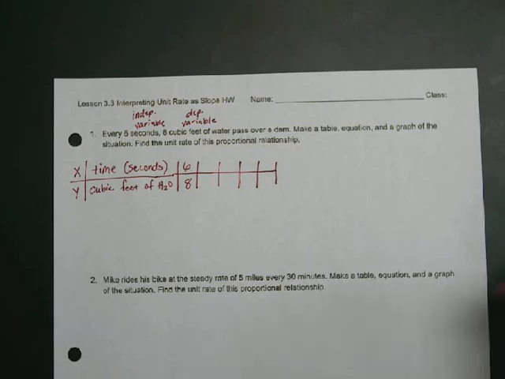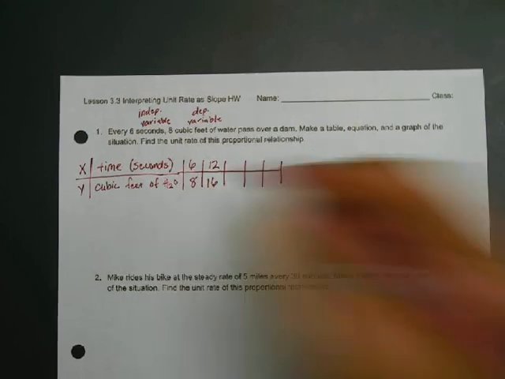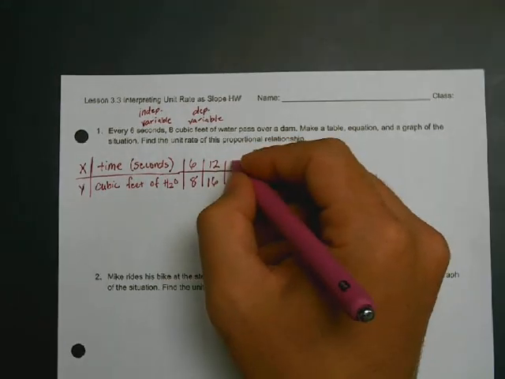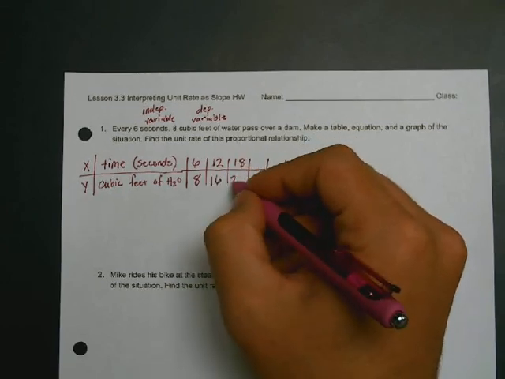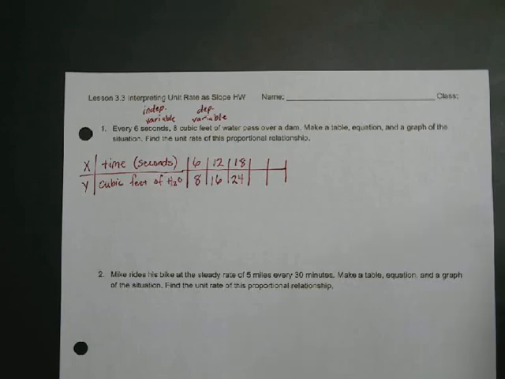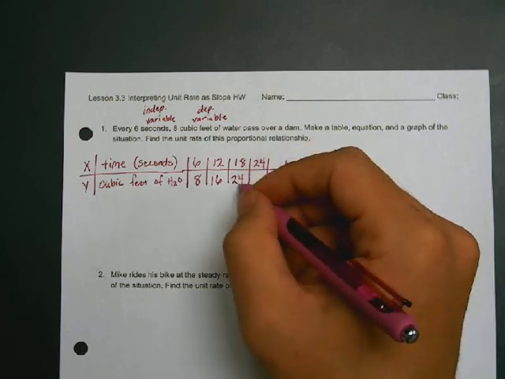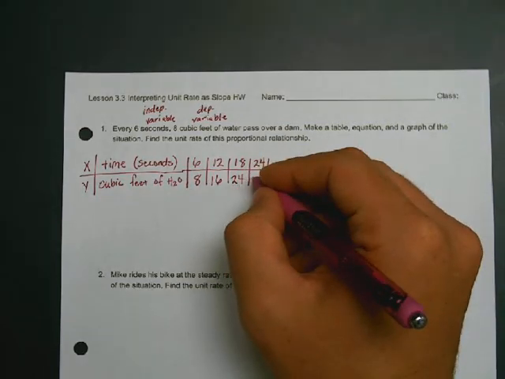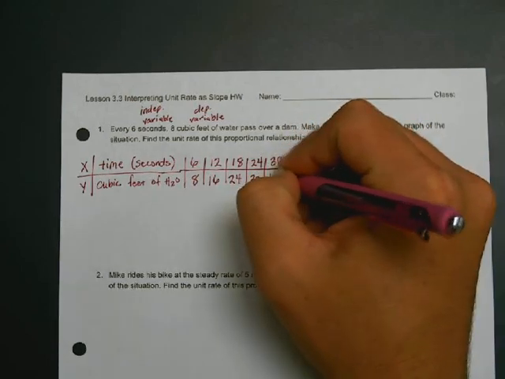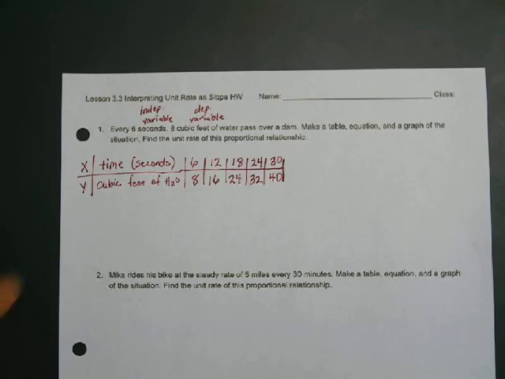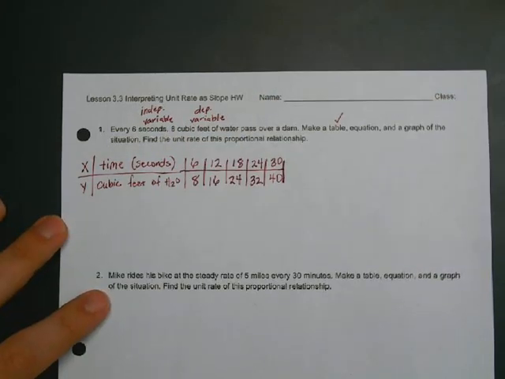Now you just go another 6 seconds, which would be 12 seconds, and then you would have 16 here. Go another 6 seconds, that would be 18, and another 8 cubic feet of water, which would be 24. Go another 6 seconds, and you're at 24, and the water would be 8 more cubic feet, which would be 32. Lastly, another 6 seconds, so after 30 seconds, 40 cubic feet of water has passed. And that is our table, so we check mark that. I've made my table.